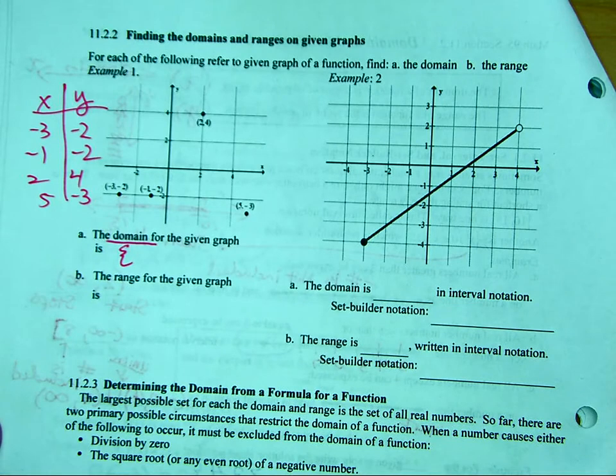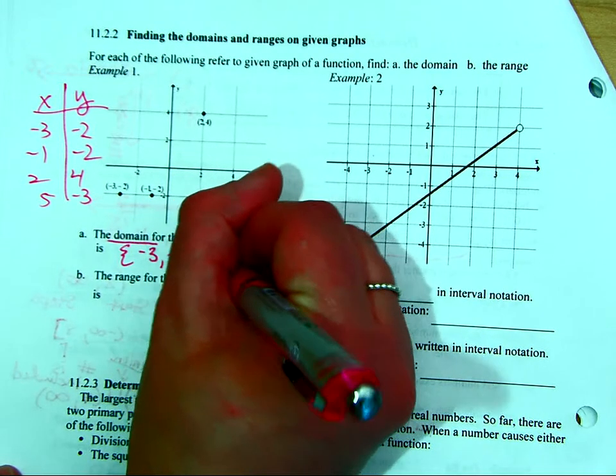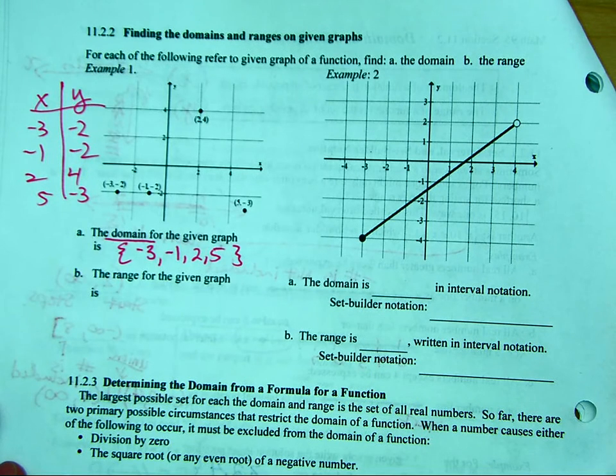Since it's only 4 points, I'm going to use set notation. -3, -1, 2, and 5. Bam, that's exactly what it is. Yes. Who can tell me what the range is?